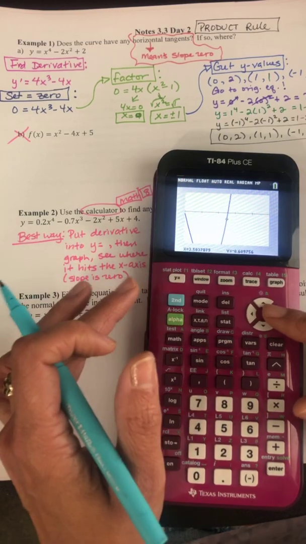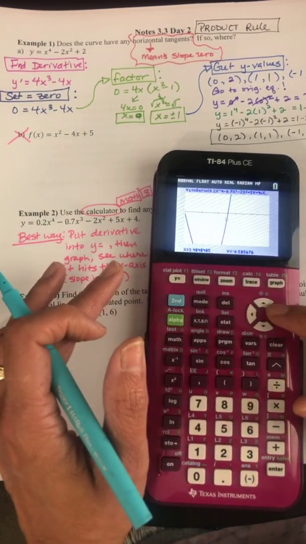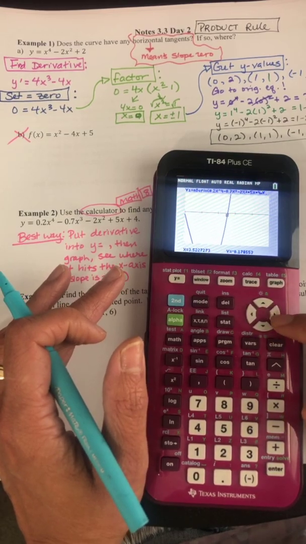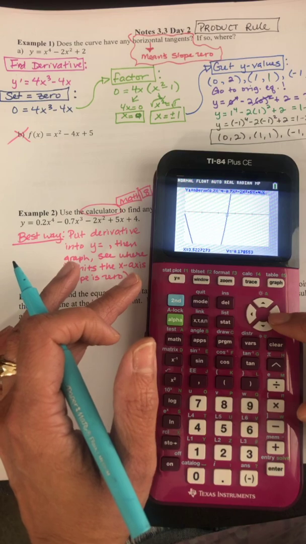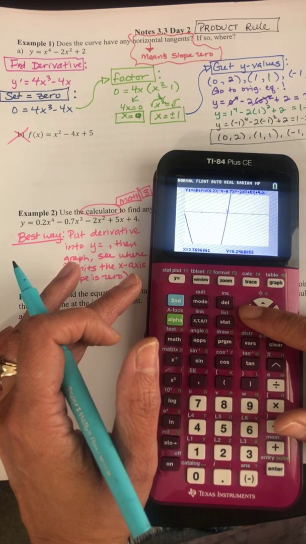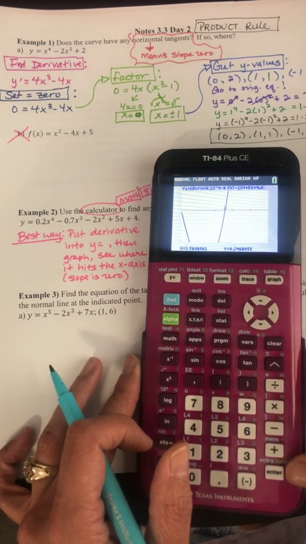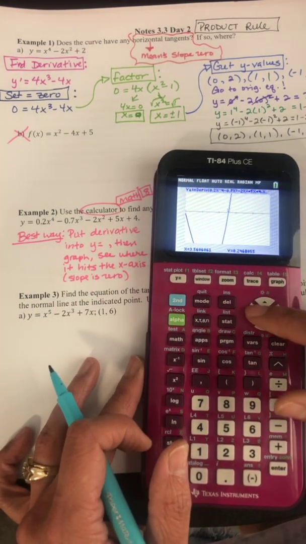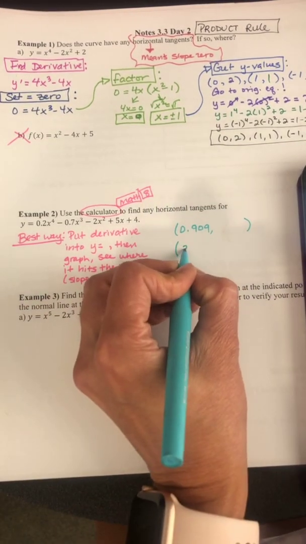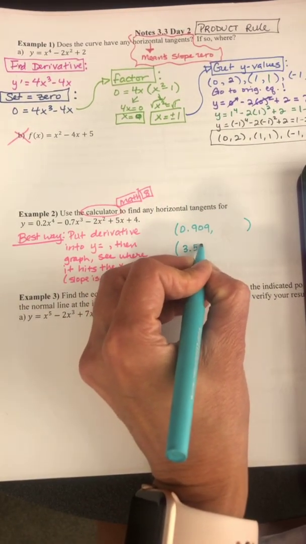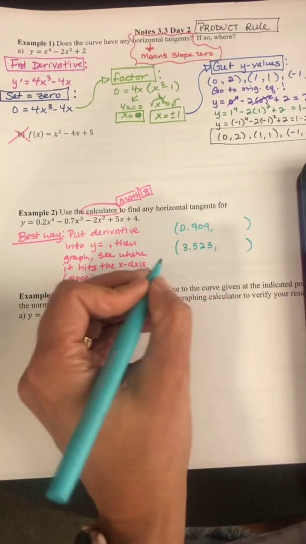Oh, there it is. Okay. I was like, I'm hitting it. Yeah, that's as close as I can get. 3.56 or 3.52. So I'm going to go with the 3.52. That one looks a little bit closer. So 3.523 if I round it properly, and then we'll have to find the y value it goes with.